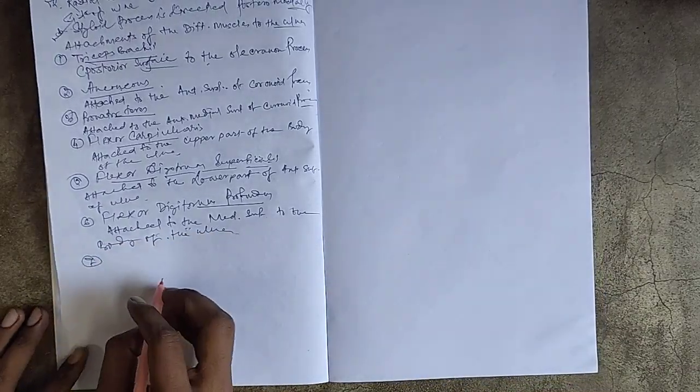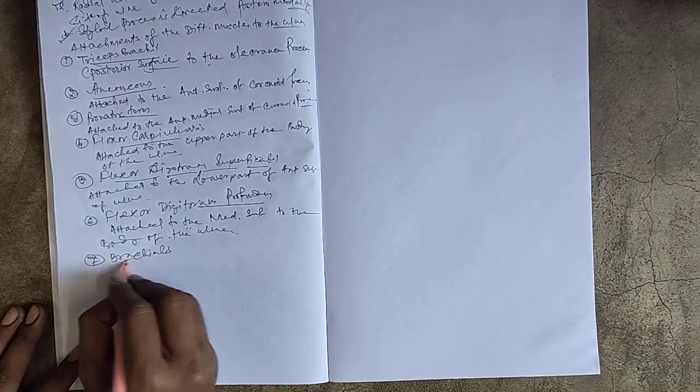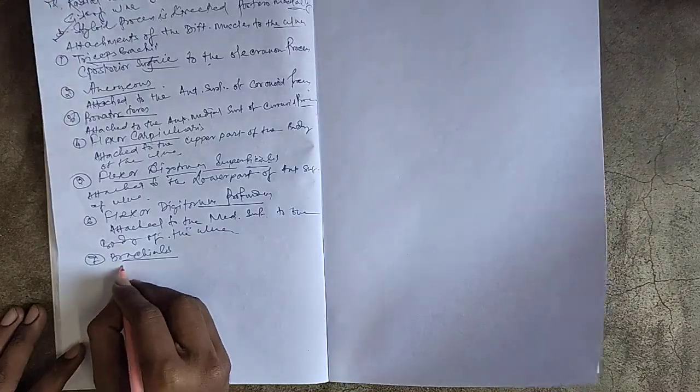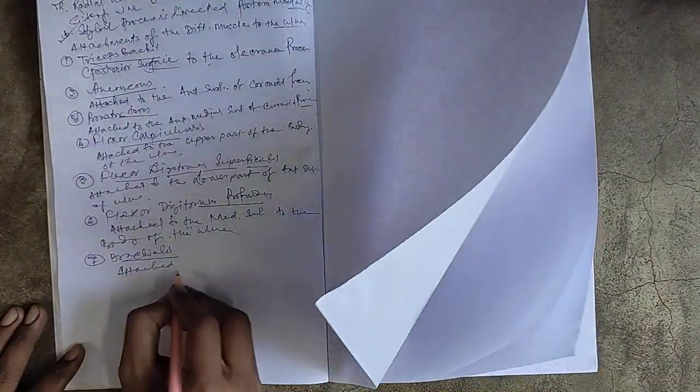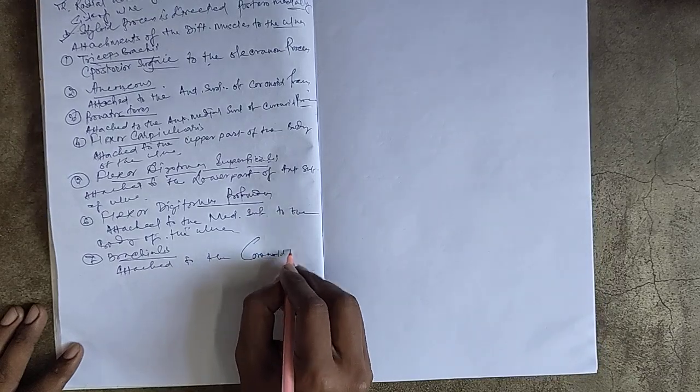Number 7, the brachialis is attached to the coronoid process.